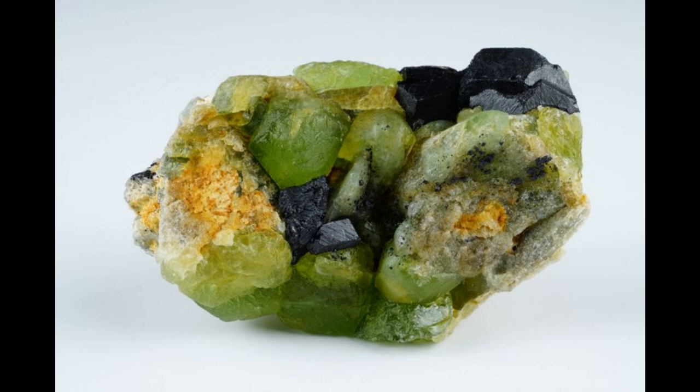Interspersed among the olivine are striking black crystals, which are likely pyroxene, another silicate mineral common in mafic and ultramafic rocks. Pyroxene often forms under high temperatures and pressures, and its presence here indicates that this sample may have originated from a deep mantle source. The sharp, well-defined edges of the pyroxene crystals suggest they too have had time to grow, further supporting the idea of a gradual cooling process.